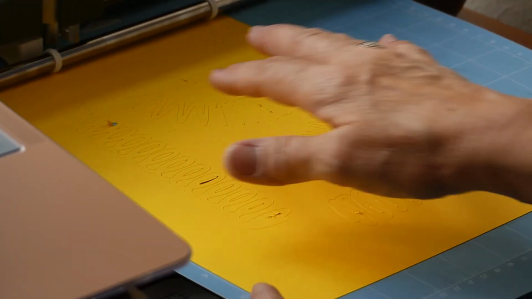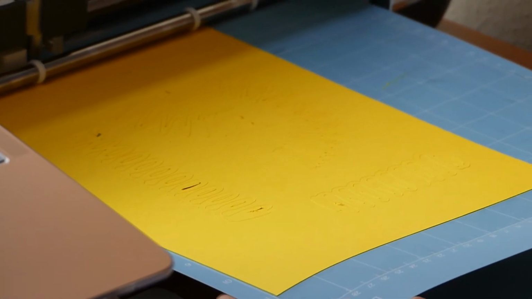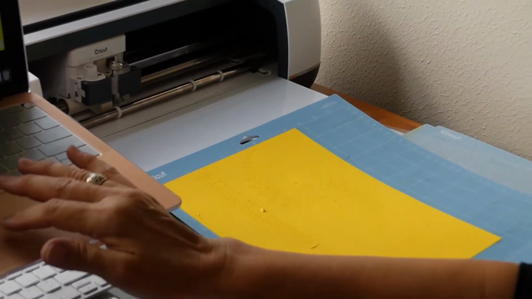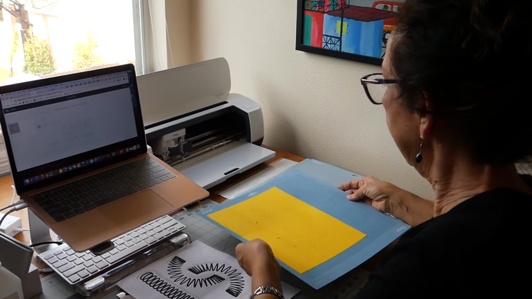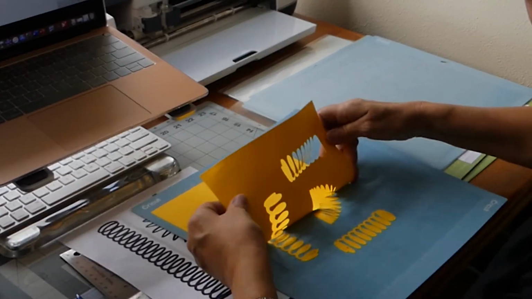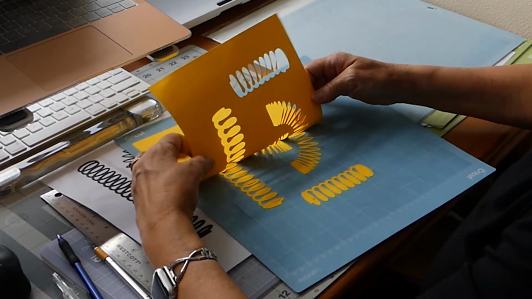Okay, so it's finished cutting, and I'm just going to eject it. And then I'm going to click Finish on my Cricut. And then I just want you to see how beautifully it cuts it out.